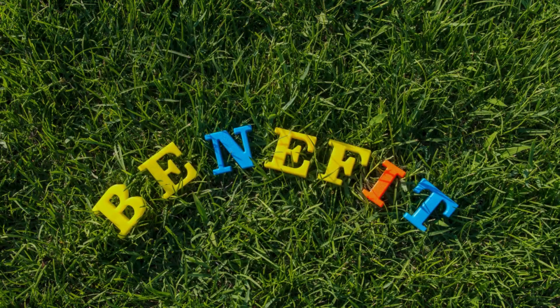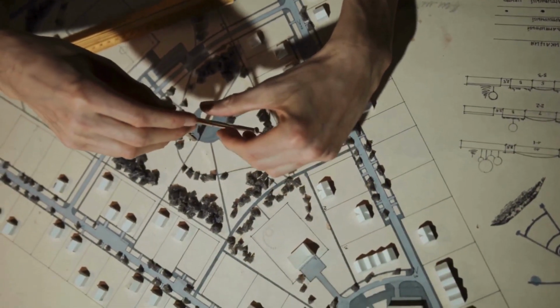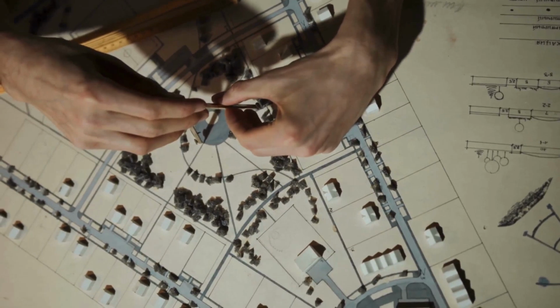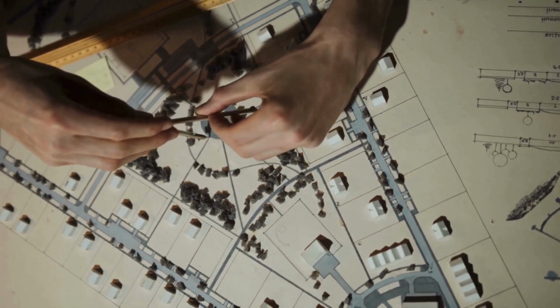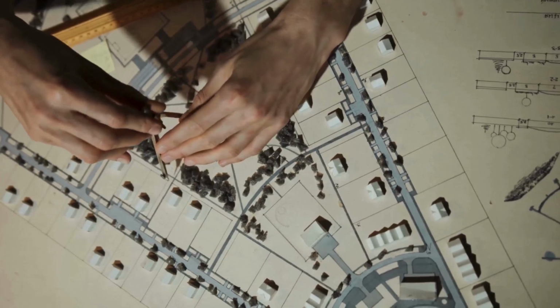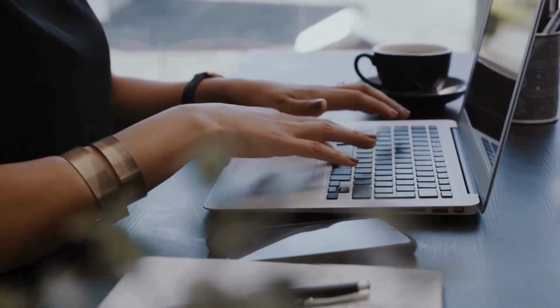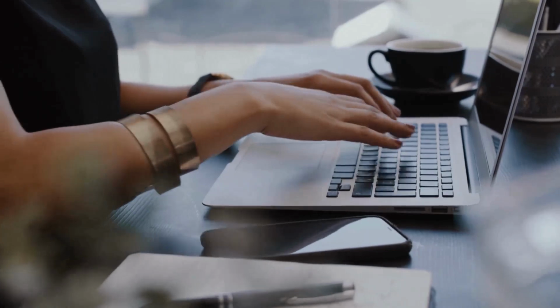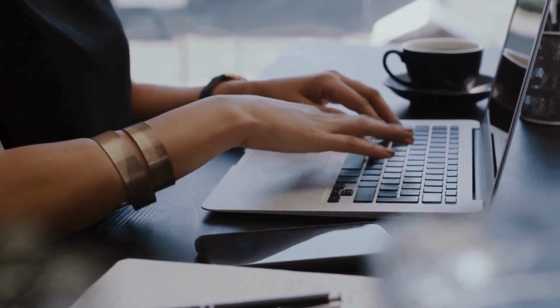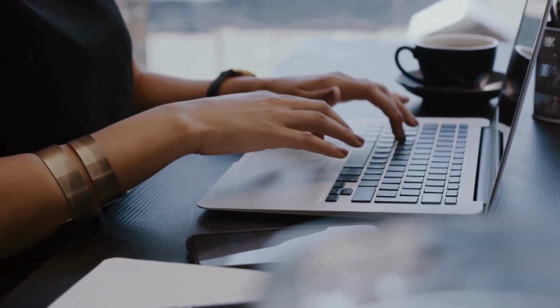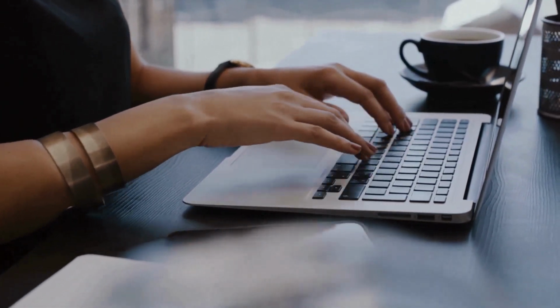Benefits of using AutoCAD. Number 1: Enhanced precision. AutoCAD enables extremely accurate measurements and design, minimizing errors common in manual drafting. Number 2: Improved efficiency. Features like dynamic blocks, templates, and automation streamline the design process. Changes are easy to make without redrawing everything.